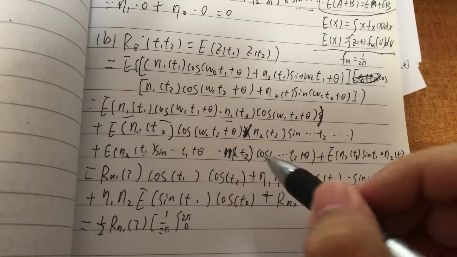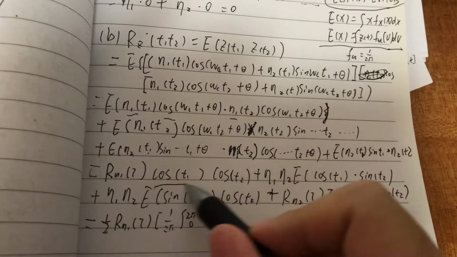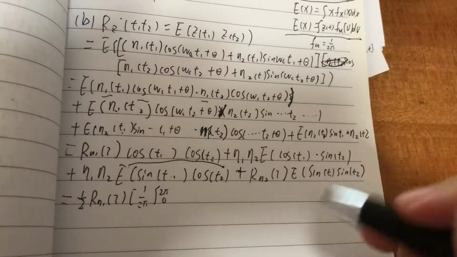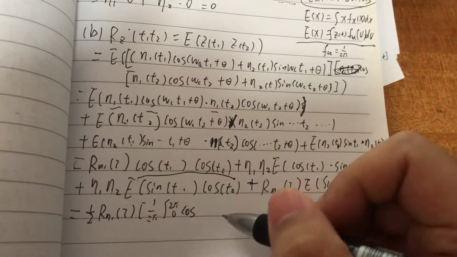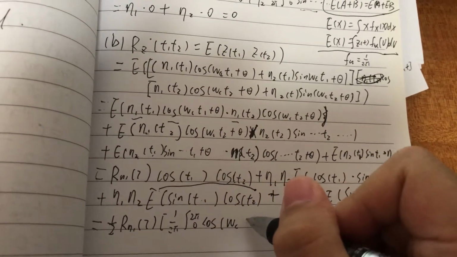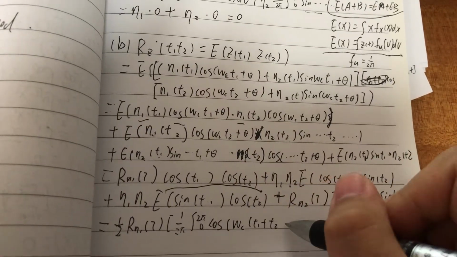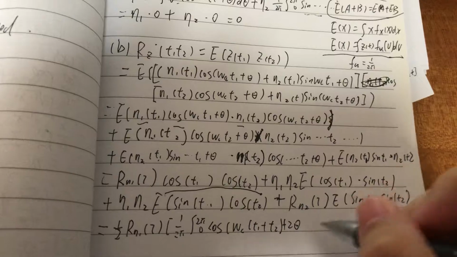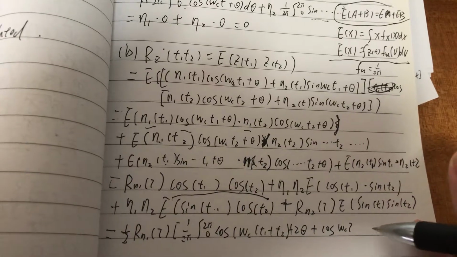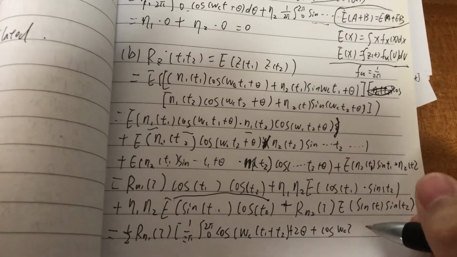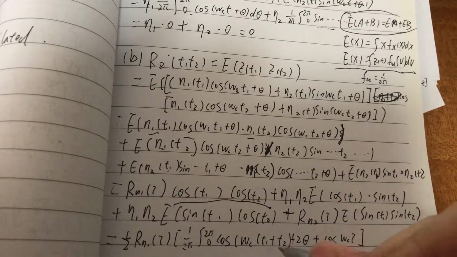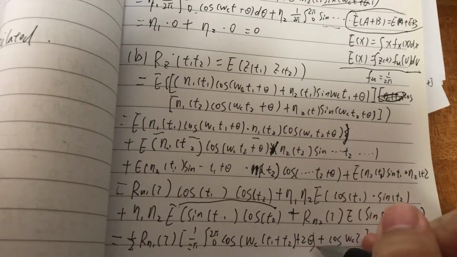We get half R_N1(tau) times the integral, and we simplify using triangle identities we learned a long time ago: cosine(wc(t1 plus t2) plus 2 theta) plus cosine(wc tau) d theta.